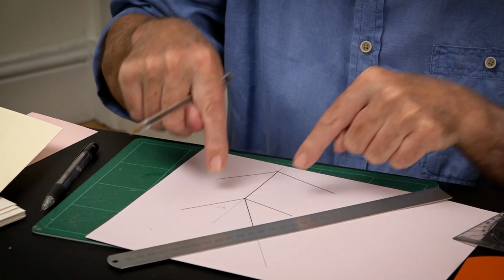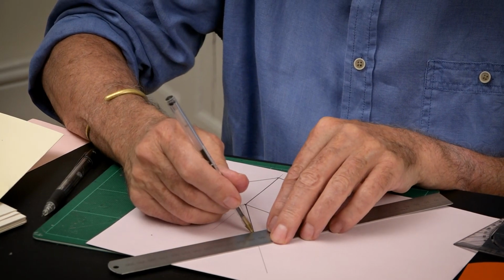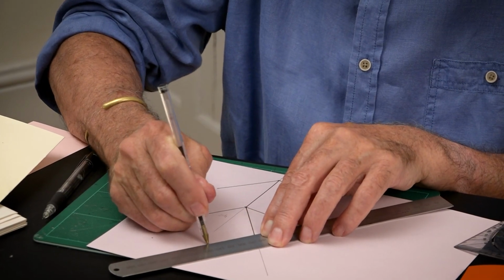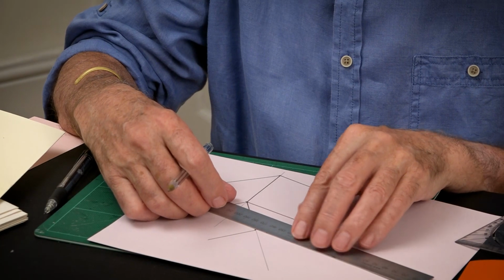Now again, we draw in the equivalent of these two. These two are the first ones. These are their equivalents. Now we draw 2 more. I am doing this completely off the cuff, so I have no idea what shape it's going to end up like. And we'll make this one quite acute.